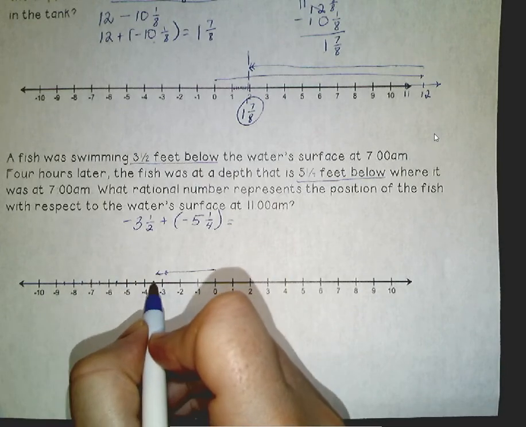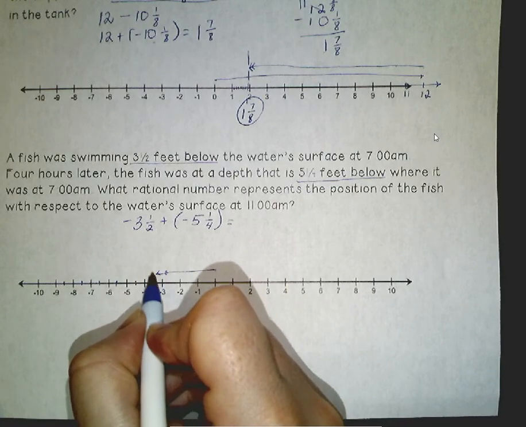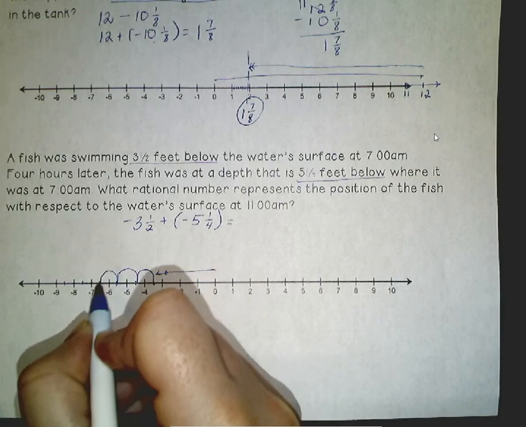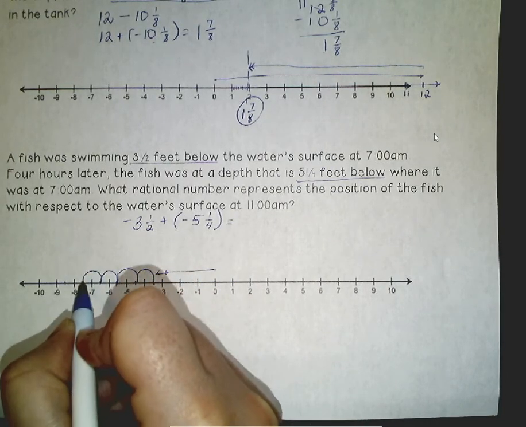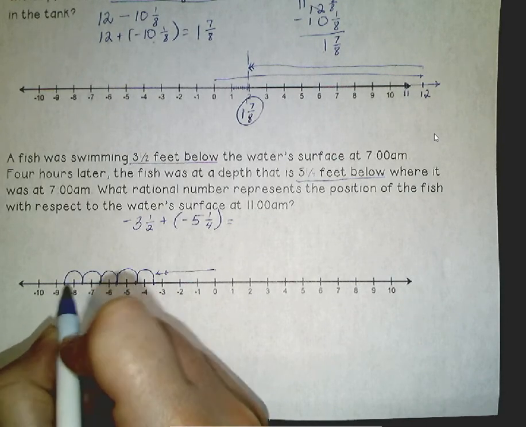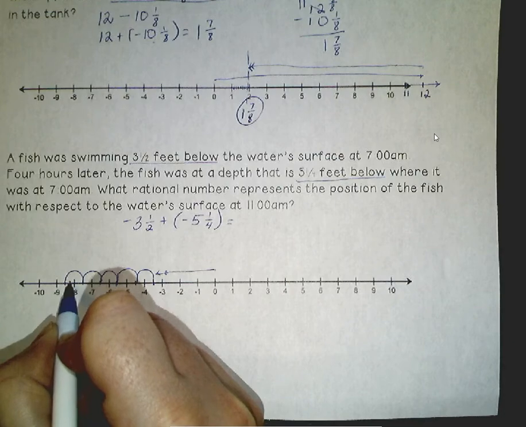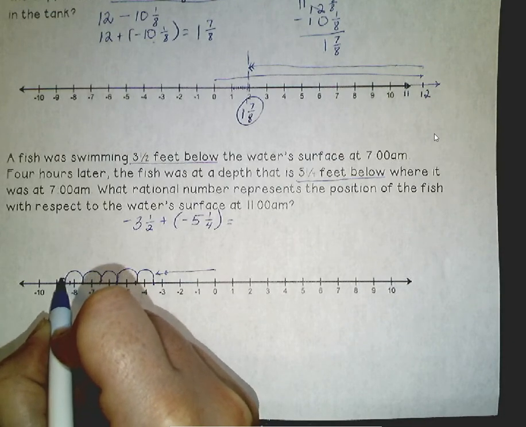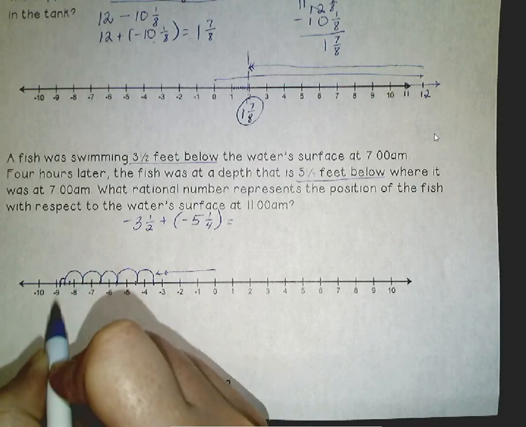Okay, and I'm going from here 1, 2, 3, 4, 5, and 1/4 more. I will have to split this into fourths, wouldn't I? And go 1/4 more right here.